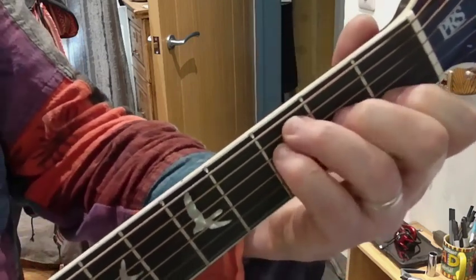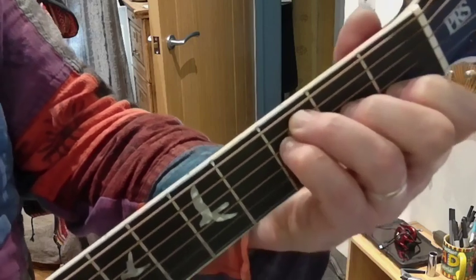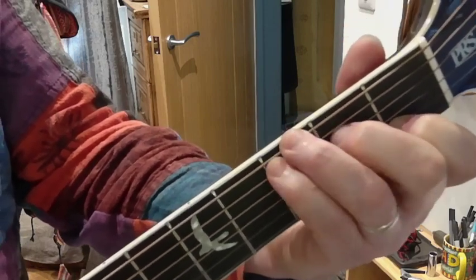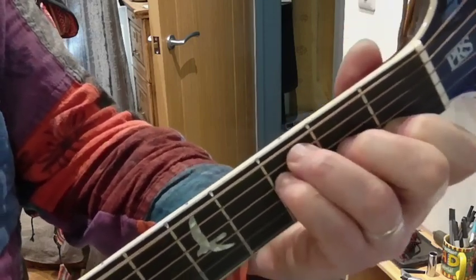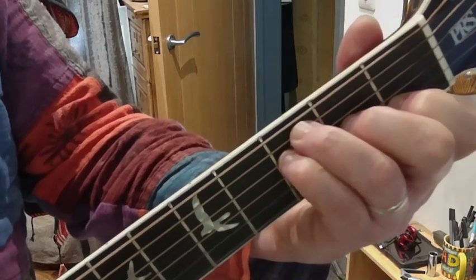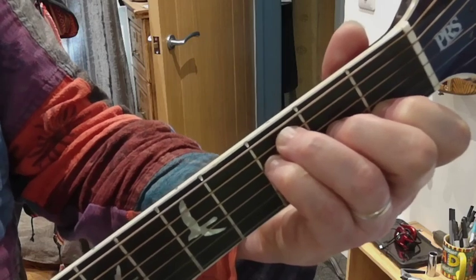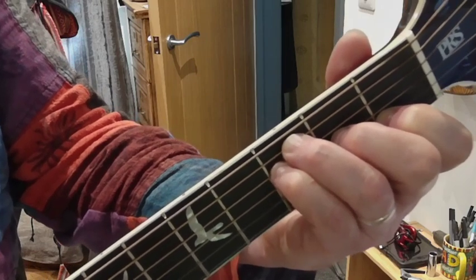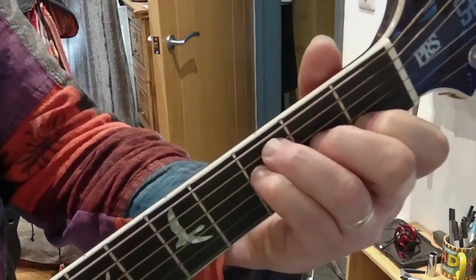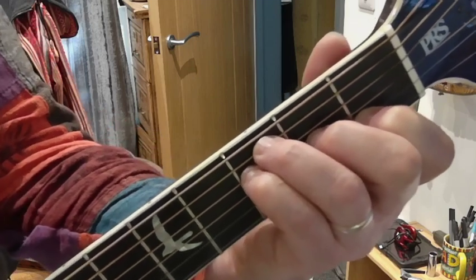F, there's no getting around. It's mainly a bar chord, but if you play it like that, C to F. With the open E strings, it's actually an F major 7. That's fine. If you're in the key of F, that's fine. If you're in the key of C, it's a beautiful chord, a major 7.